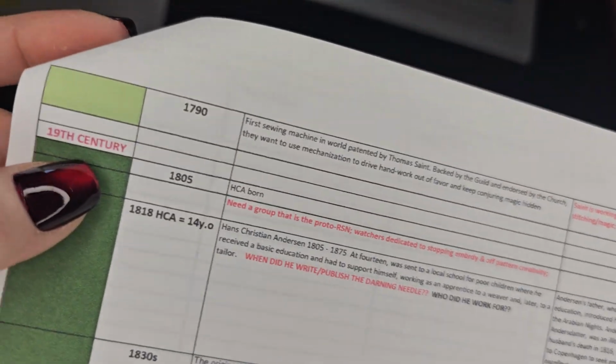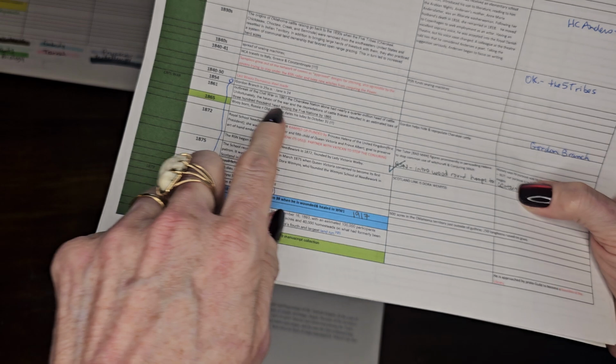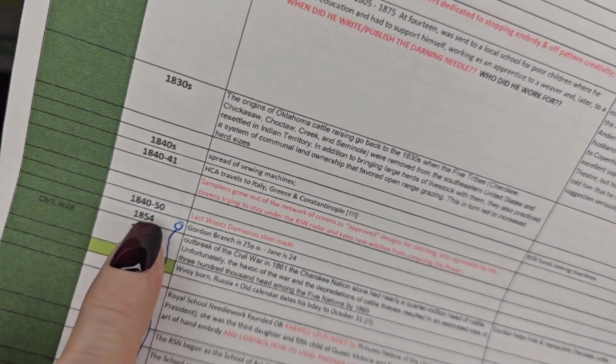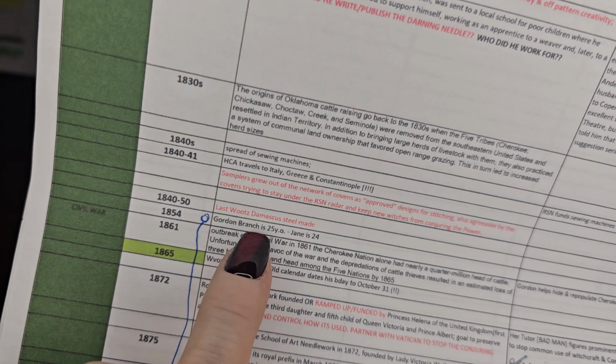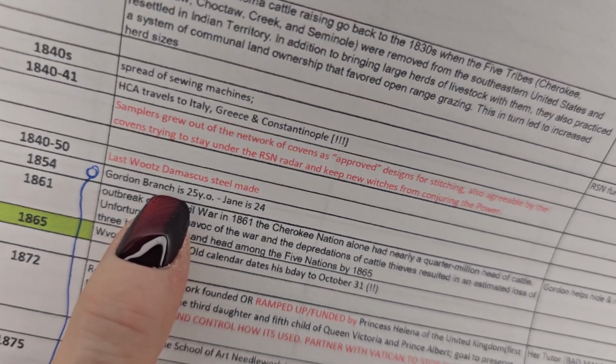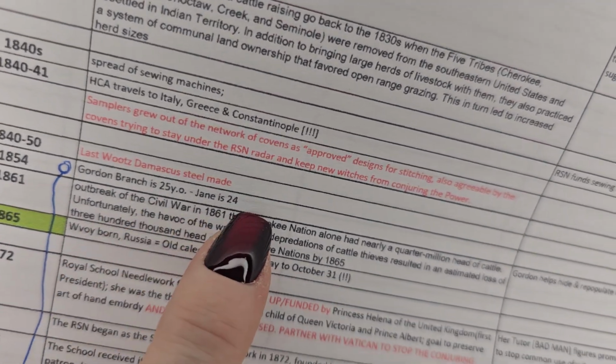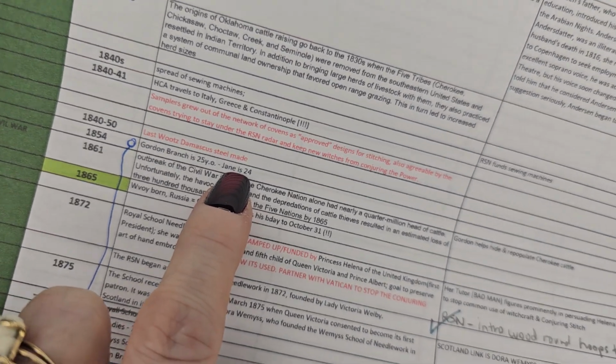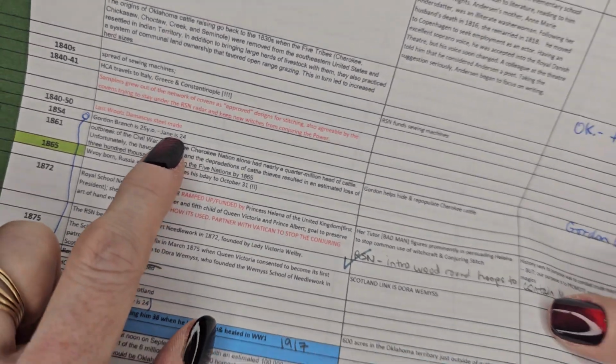Okay, so here. Over here, when I get into the 19th century, you'll see in 1854, Gordon Branch is 25 years old. Jane is 24. Those are my main male character, Marshall Branch's parents.